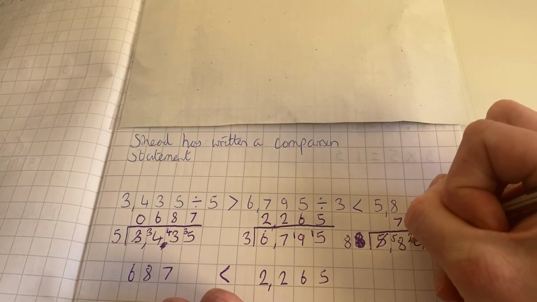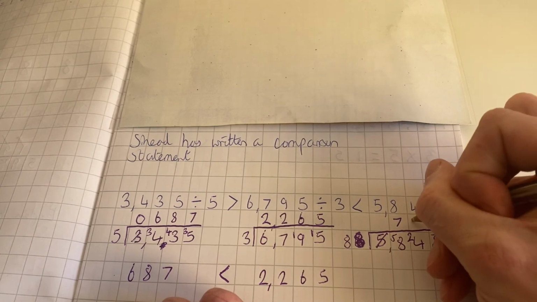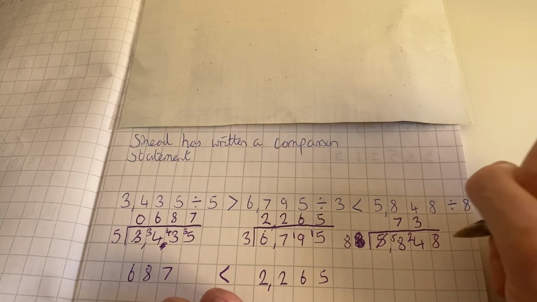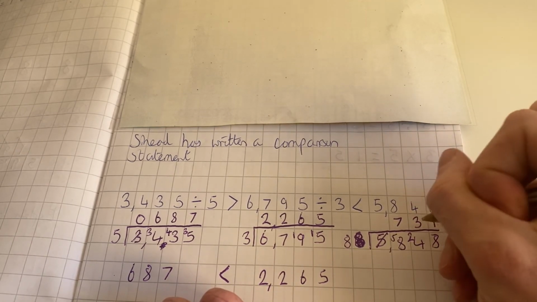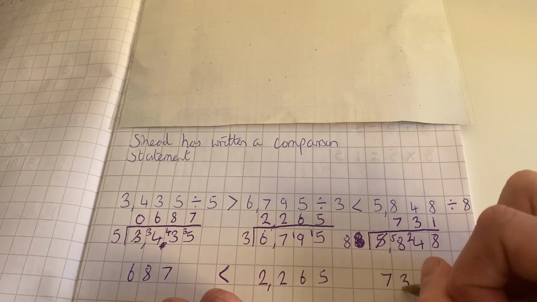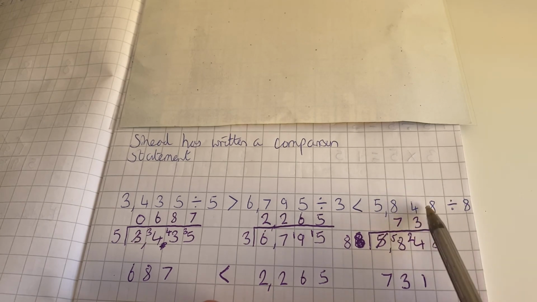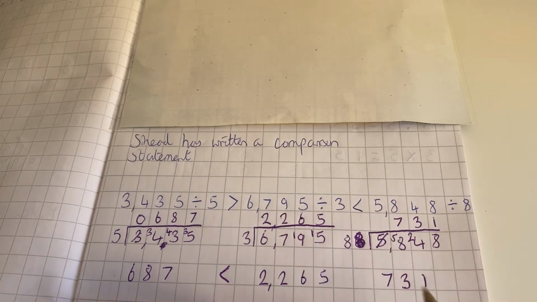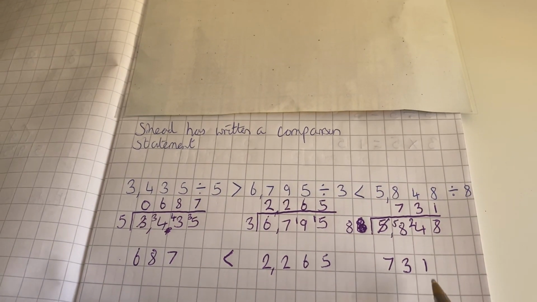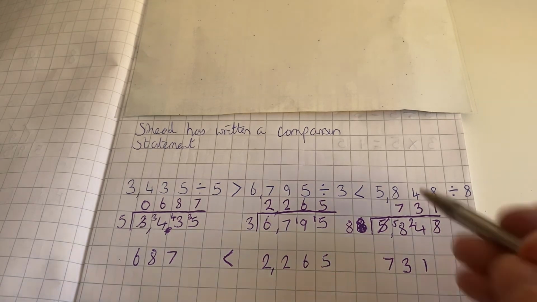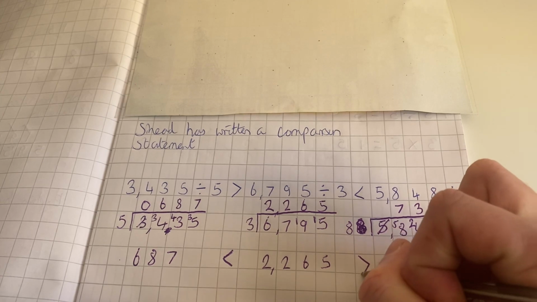That means we have 2 remaining. 8 goes into 24 3 times, and 8 goes into 8 once. So our answer is 731. And this statement here says that the answer to this question is greater than this number. But as we can see, that's not correct. But this number here is smaller than this number. So our arrow should be facing that way.